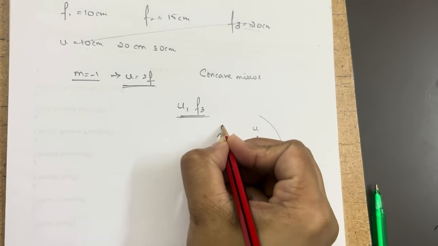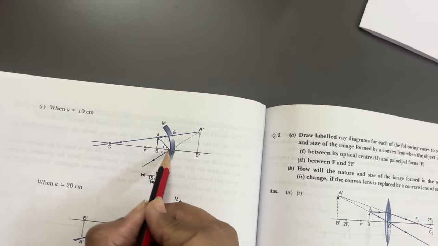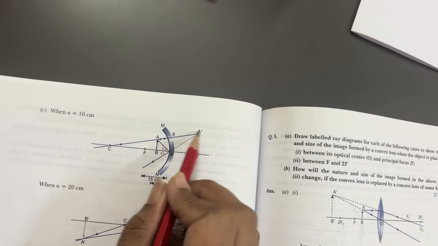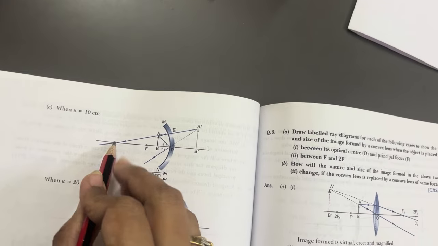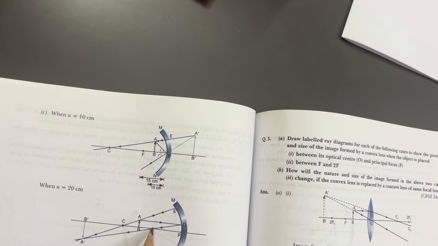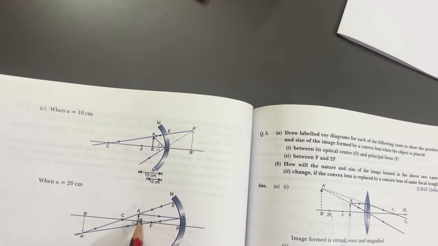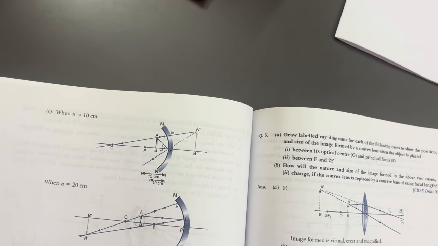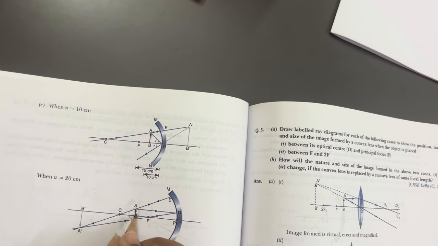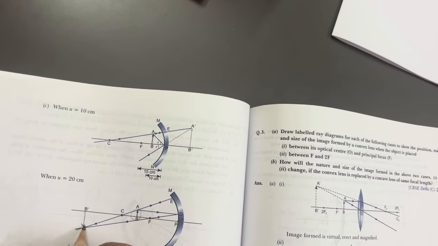You have to draw the ray diagrams, and the ray diagram goes like this. For 10 centimeters, the object is kept between the focus and the pole, and the image will go back behind the mirror. For 20 centimeters, it is kept after 15, just between C and F. So it is going to be an elongated, inverted, enlarged image is what you get.